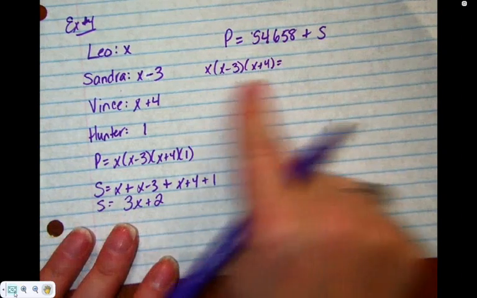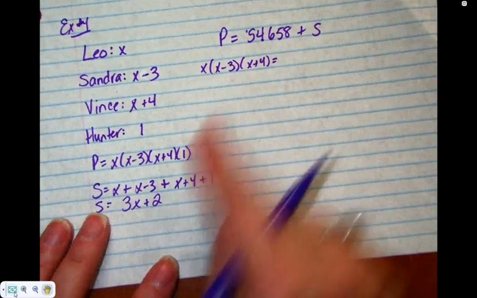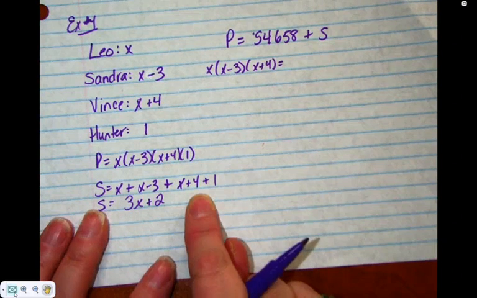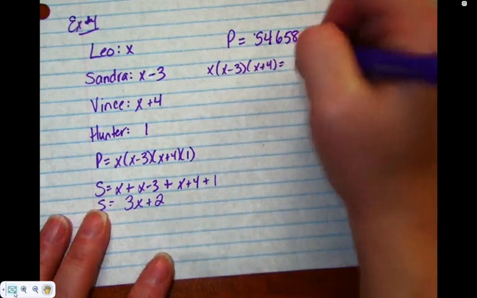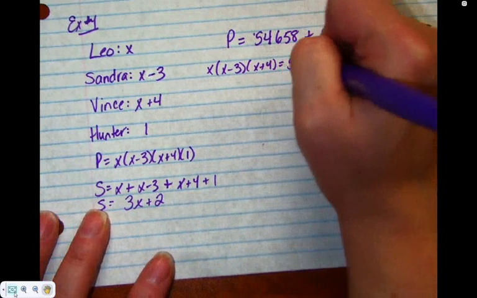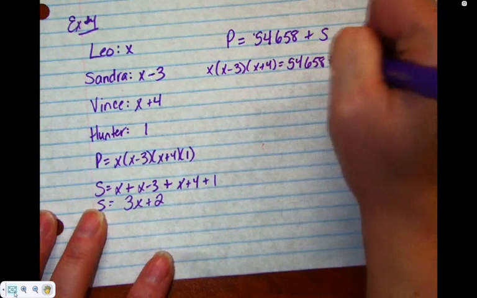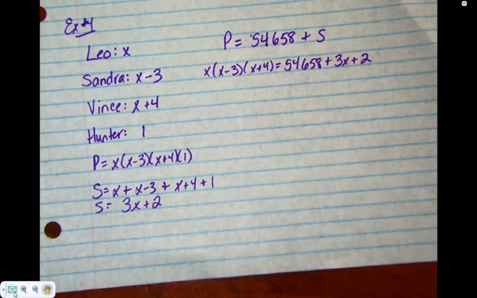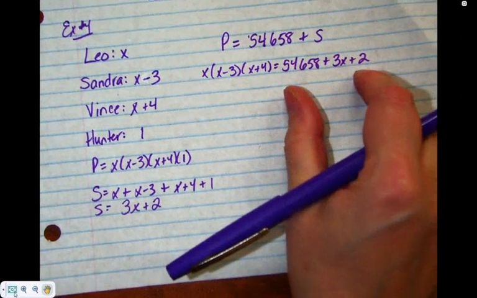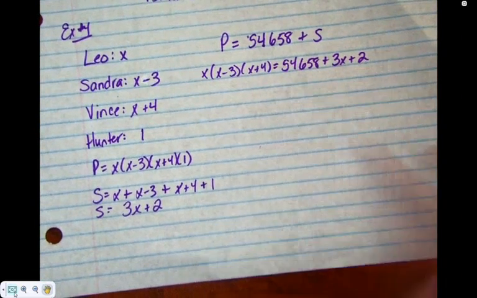Again, I could FOIL this out. It's just not irrelevant. Just like I didn't have to simplify here, but it was easy, so I did. And this is going to be 54,658 plus 3x plus 2. Could I simplify this? Sure. But the calculator will get it.